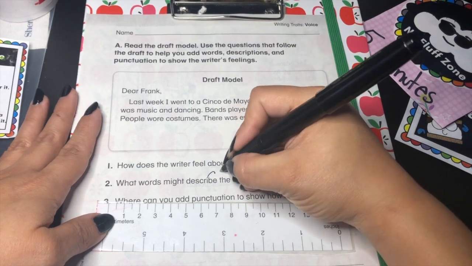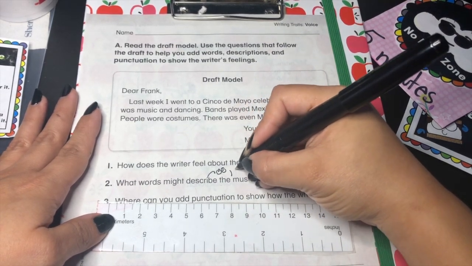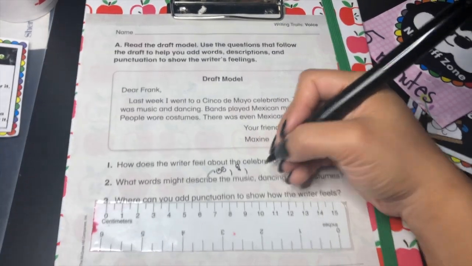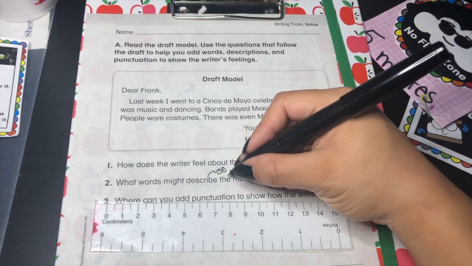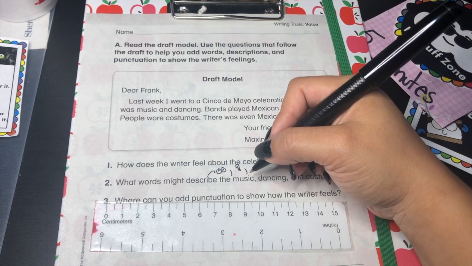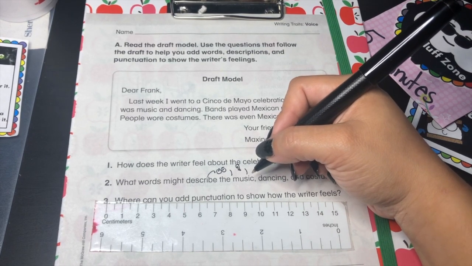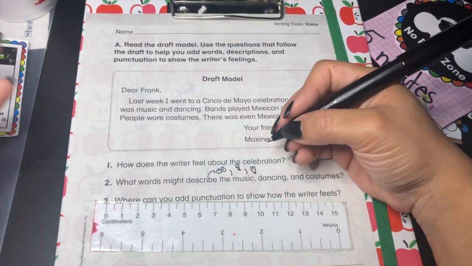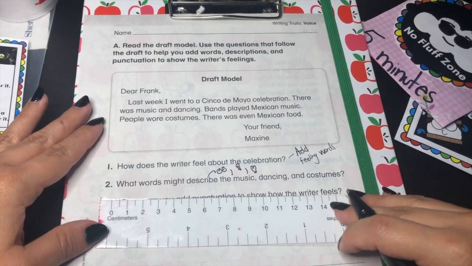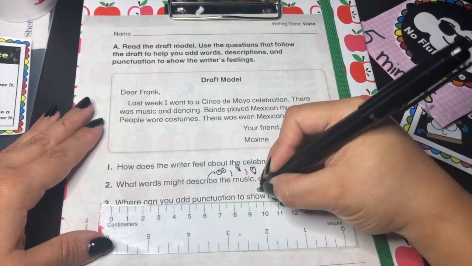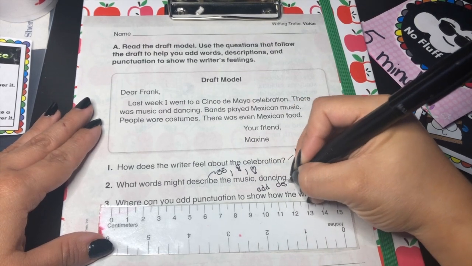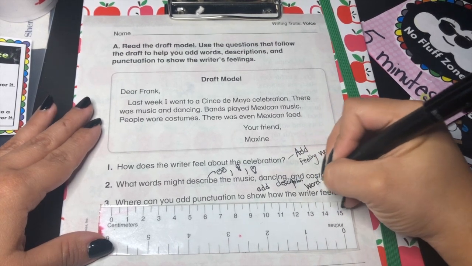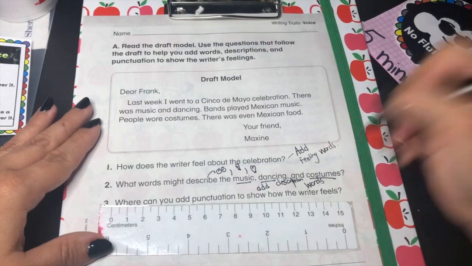So, describe how they look, right? Maybe how they sound. That's an ear, okay? And look, sound. We can't taste those things. We can't feel. I guess you can feel the music in your heart, right? Maybe you love it. Maybe you don't like the music. So you're going to add description words to the music, dancing, and costumes.